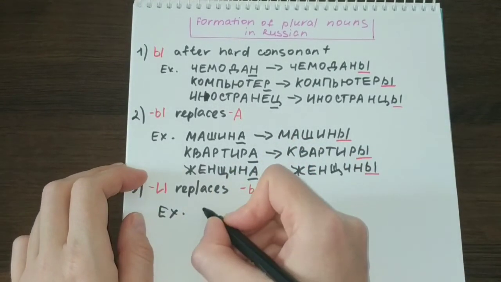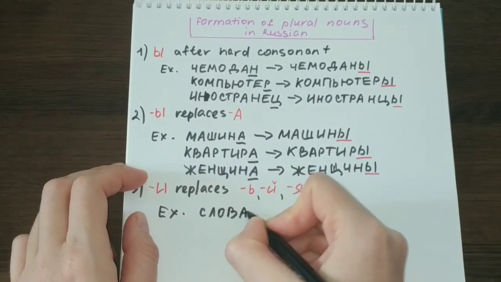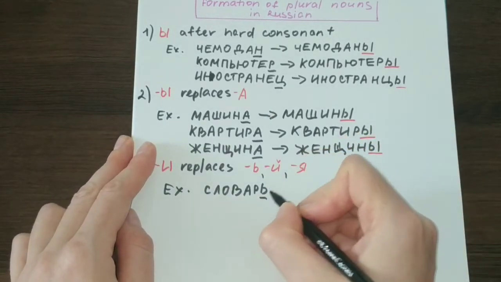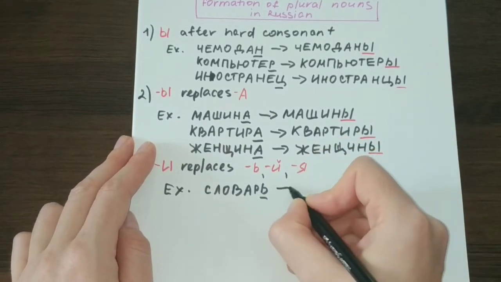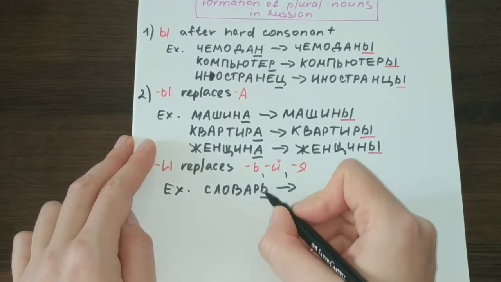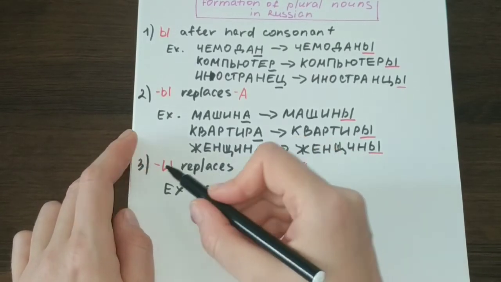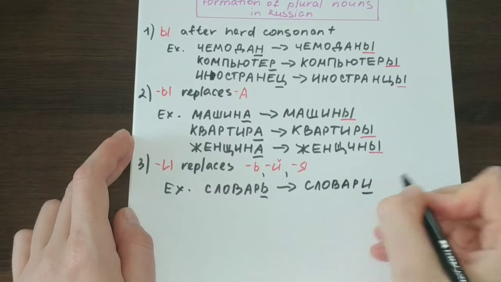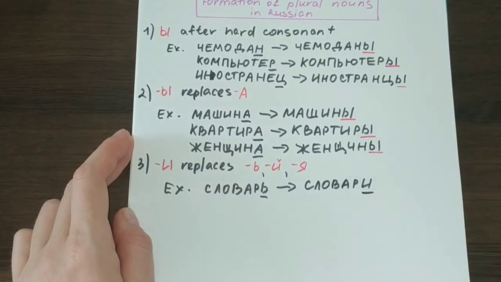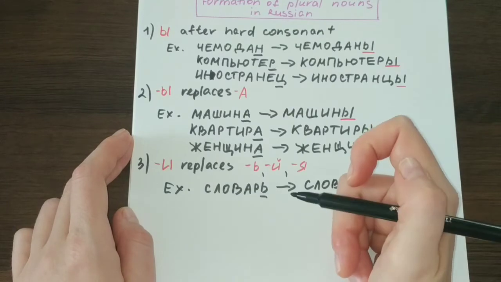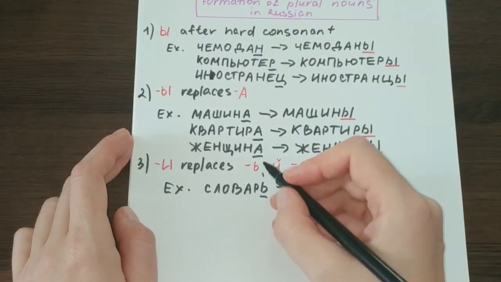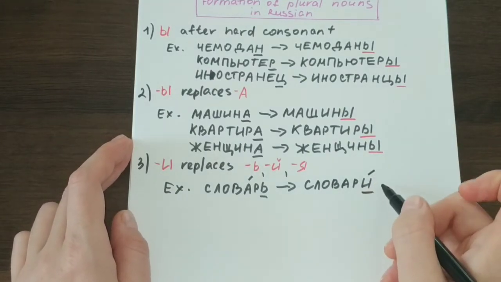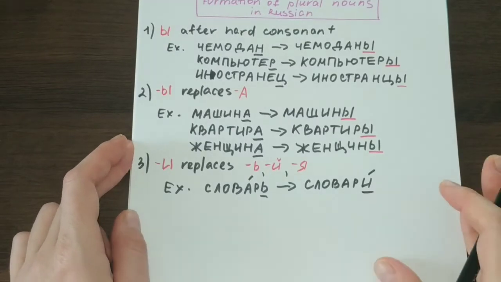So let us again see the example. The first example will be this word словарь. Словарь means dictionary. Словарь ends in the soft sign. It is a noun of a masculine gender. So словарь will be made into plural by dropping the soft sign ending and adding the "и" ending. So it will be словари. Словари. And also take notice that the stress changes. In the singular, the stress falls on "а", словарь, and in the plural, it is словари, so it falls on the last syllable. That is also important to know.